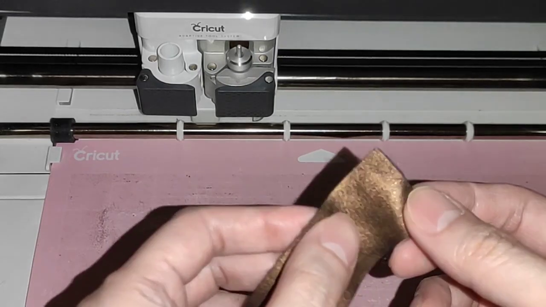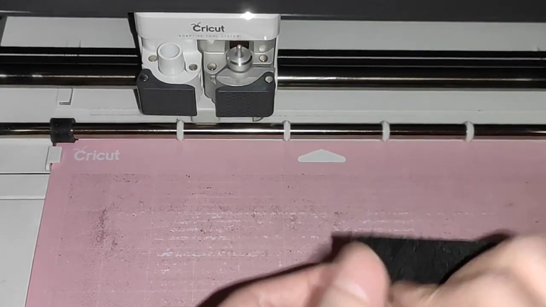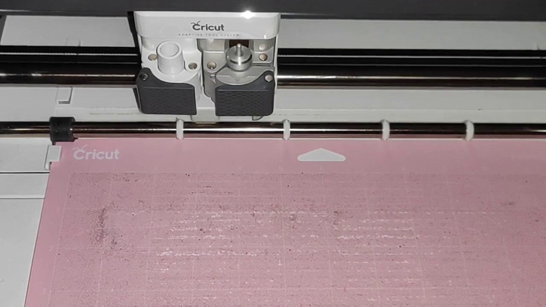So now I'm gonna guess that we can bump it to 300 pressure and 2 passes. So we go back to the other screen now.